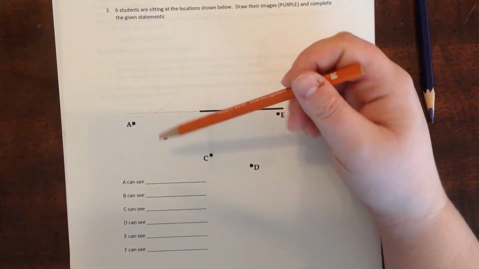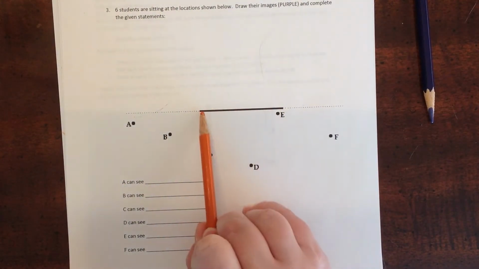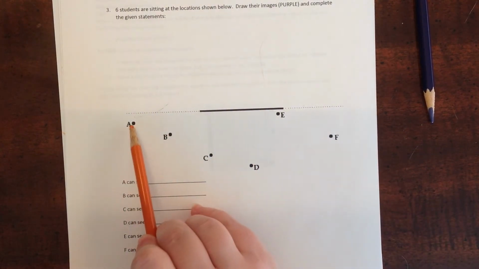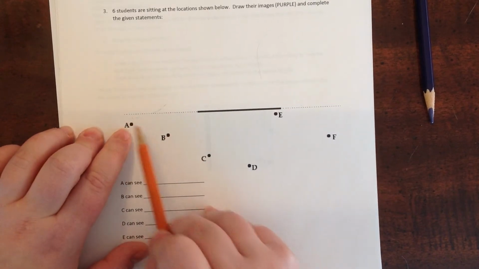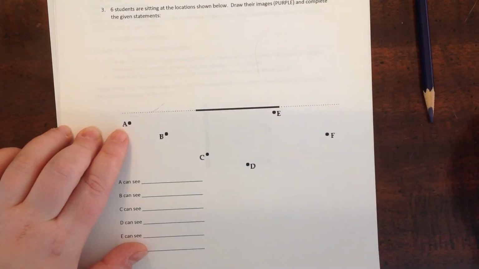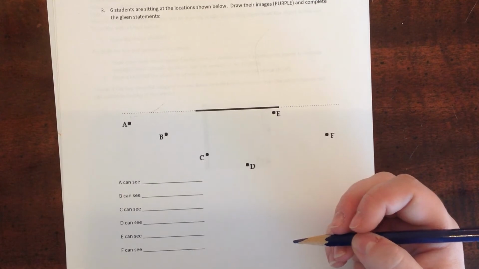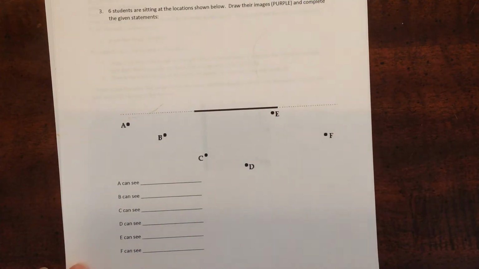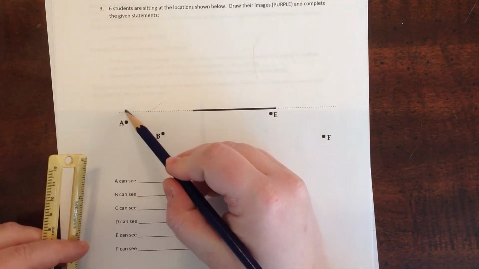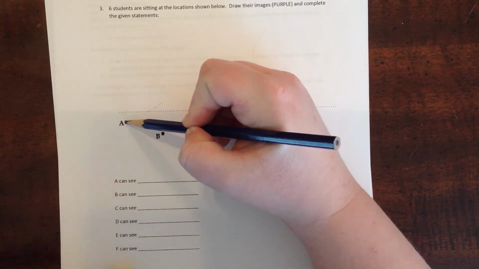So here I have several different people all sitting in front of a mirror, and the mirror is only this big, but I extended the line out horizontally. And we want to look at which images each of these different people can see in that mirror. So to do that, the first thing that we need to do is draw the image. And we're going to take that little shortcut we talked about and say, okay, I know that my image is going to be as far behind the mirror as the object is in front of the mirror.